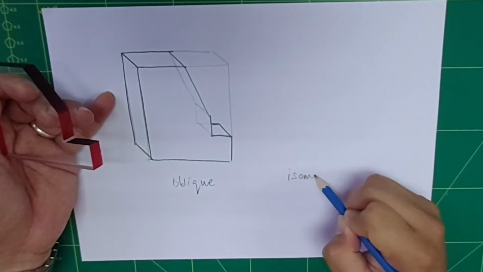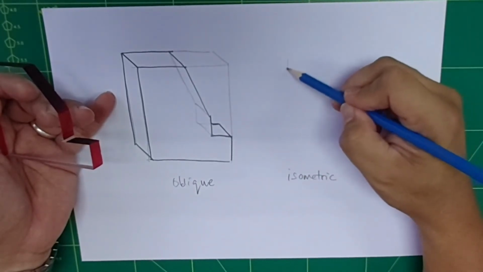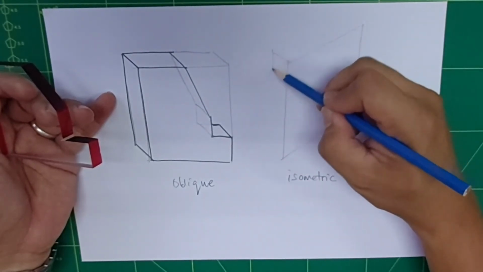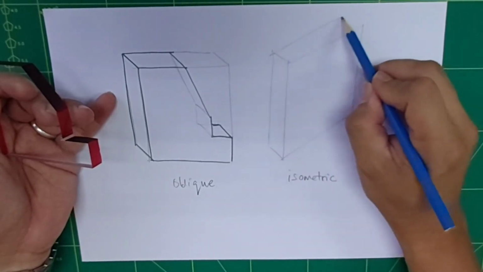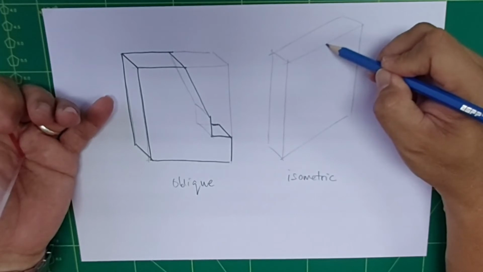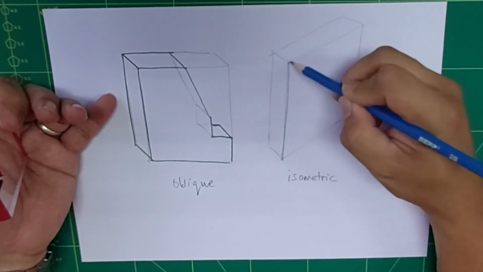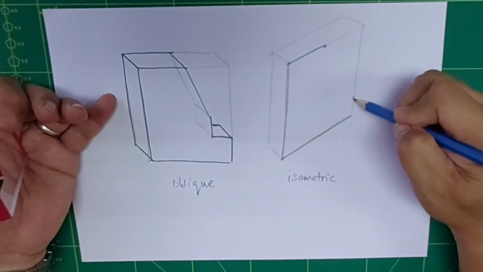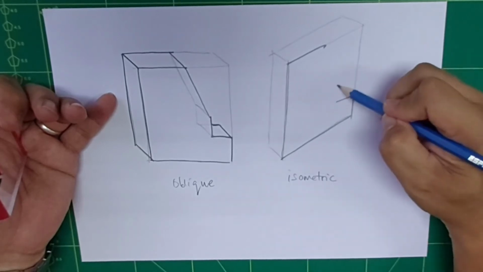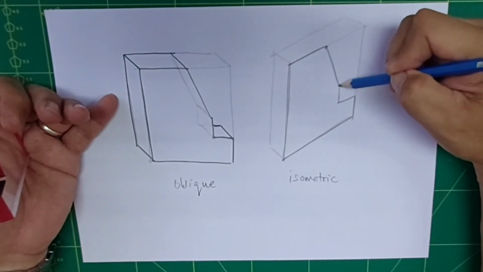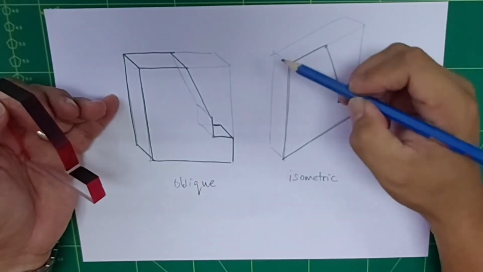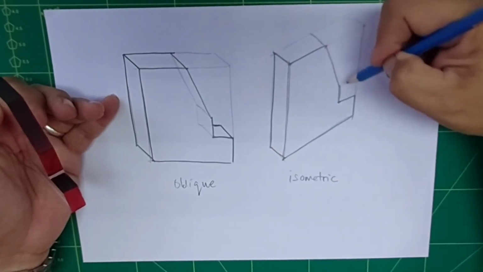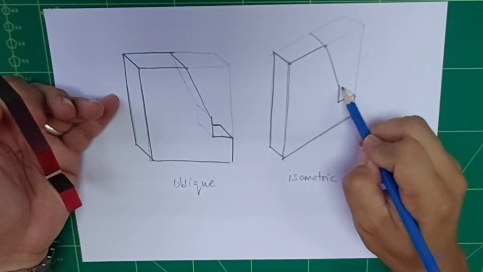For isometric, I will draw the crate again. I'm going to plot out the side profile. So this is half the point. Up, down, and up. And I'm going to just join this. So this is my side profile. Now, joining back and doing all the other lines, this is what I'll get.